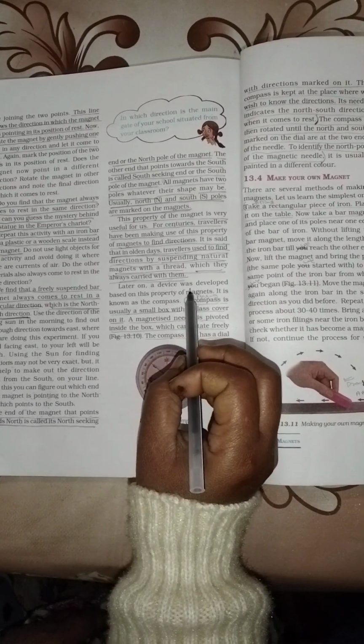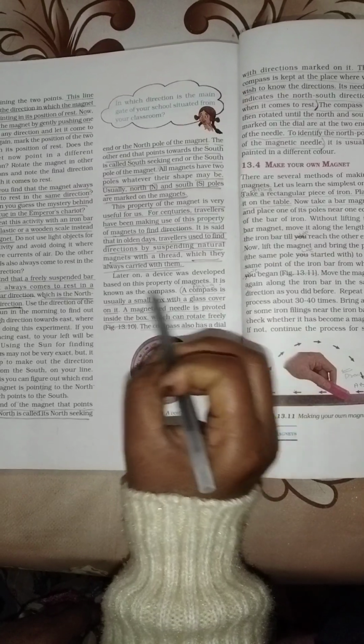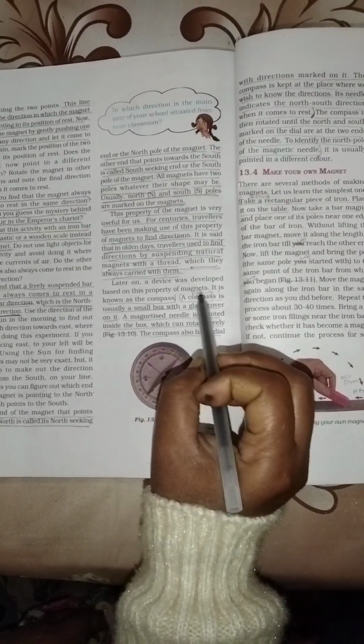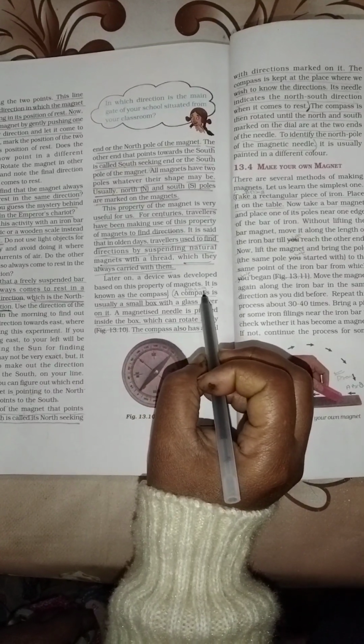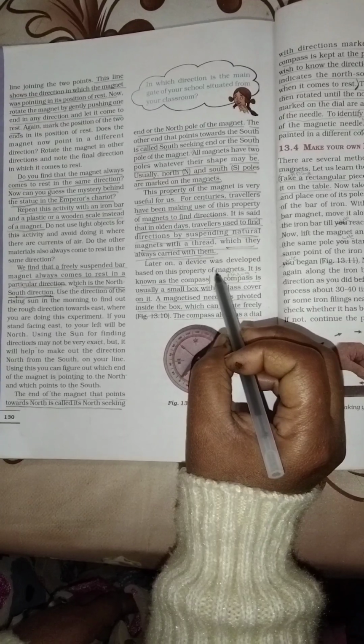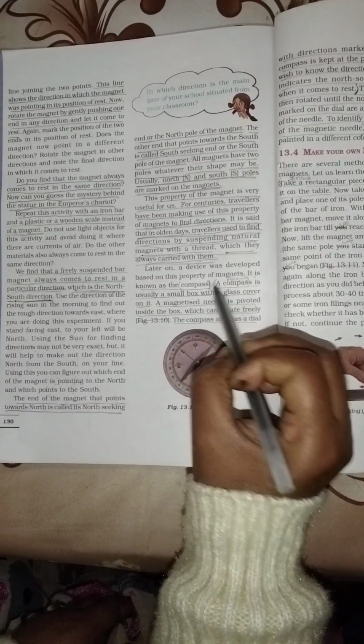Later on, a device was developed based on this property of magnets, and it is commonly known as a compass.